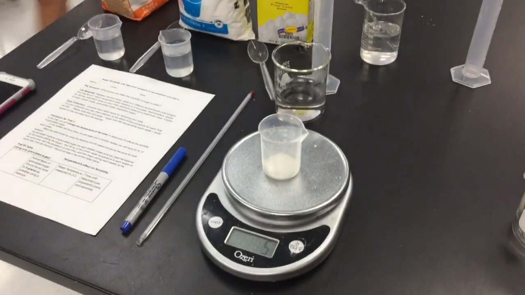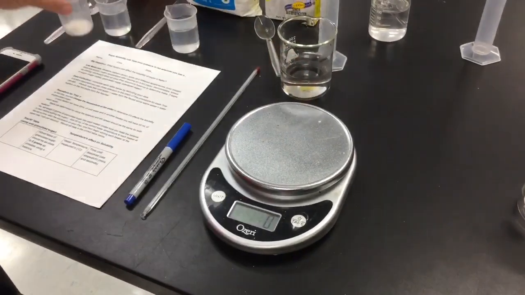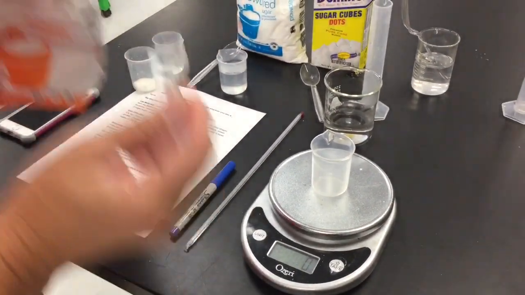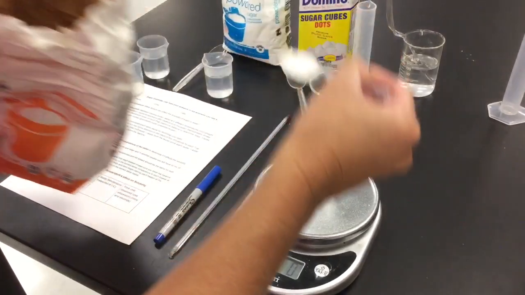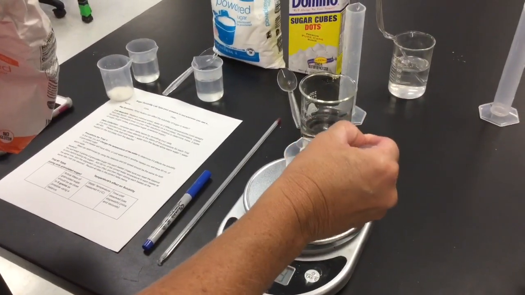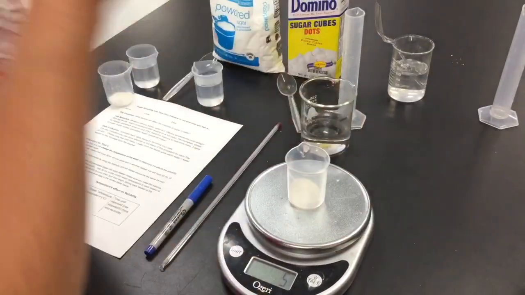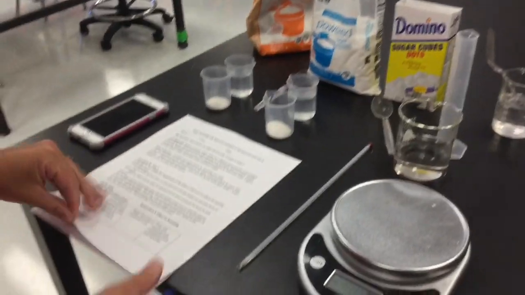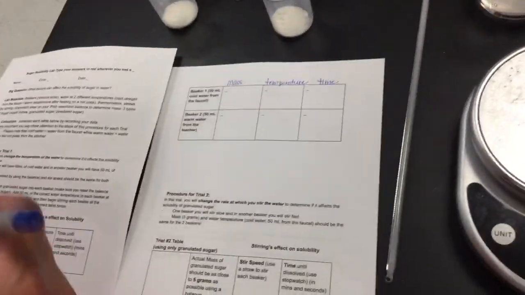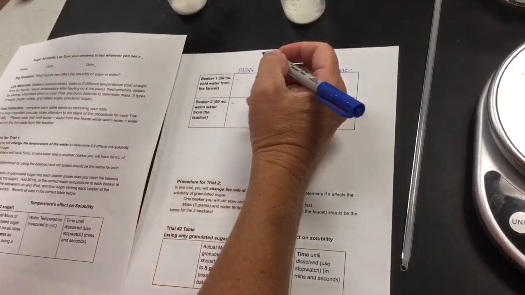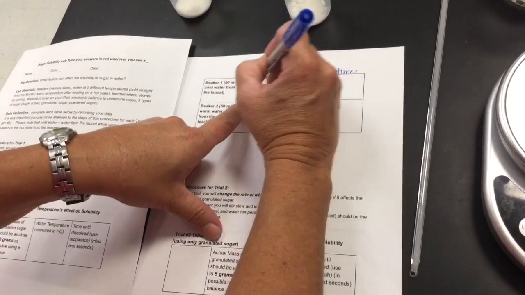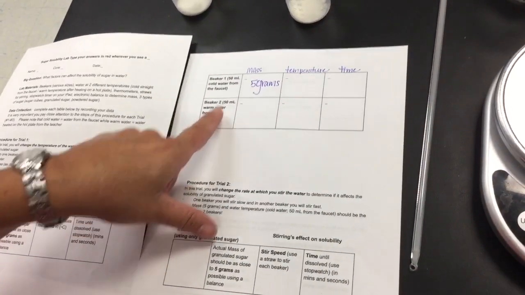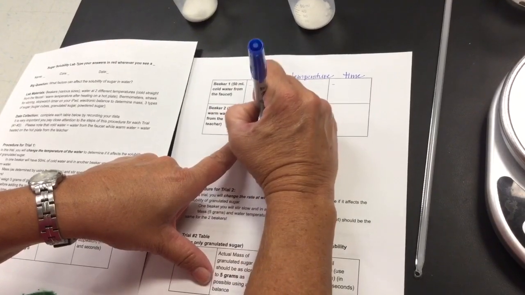There you go. So we're going to have this in front of our cold water. And again, I'm going to place my second beaker here. It's back to 0. I'm going to add 5 grams. Which is just about a spoonful. A little less. Okay, so there's my 5 grams. That's going to go in this. So in your data table, you're going to write for beaker number 1, which we have 50 milliliters of cold water, 5 grams. And in beaker 2, you're going to also write 5 grams.